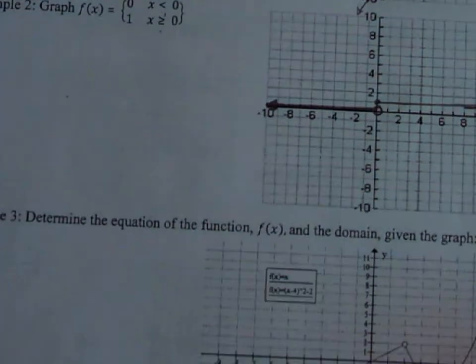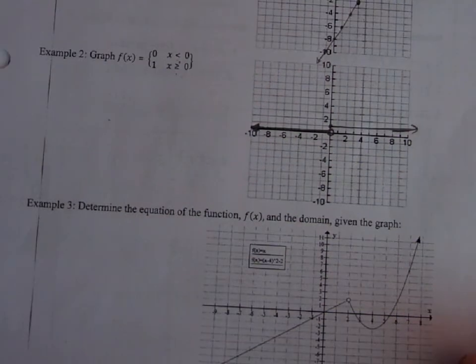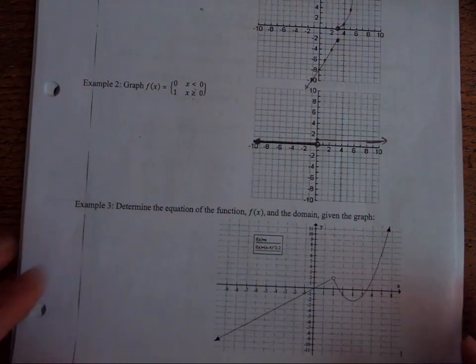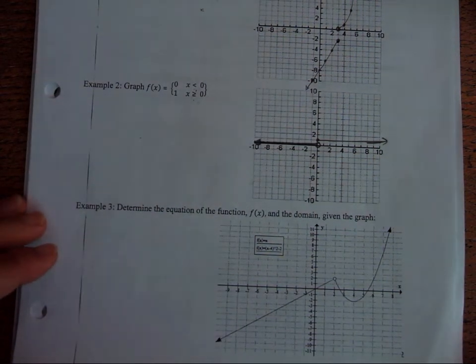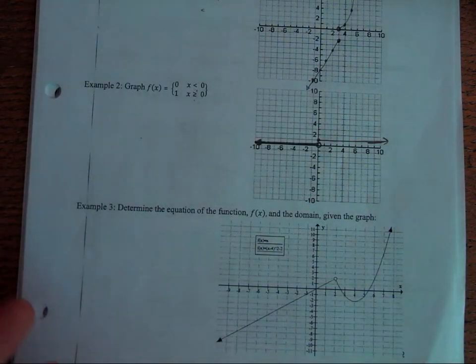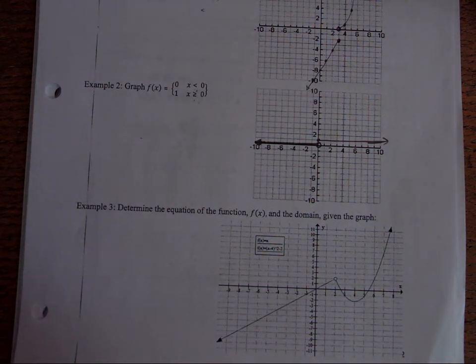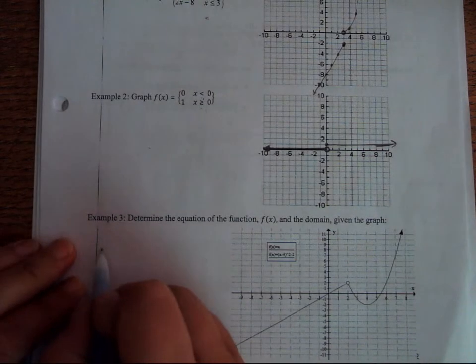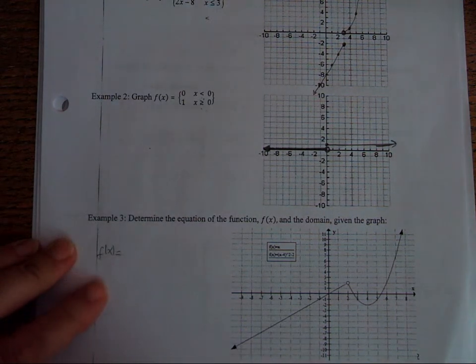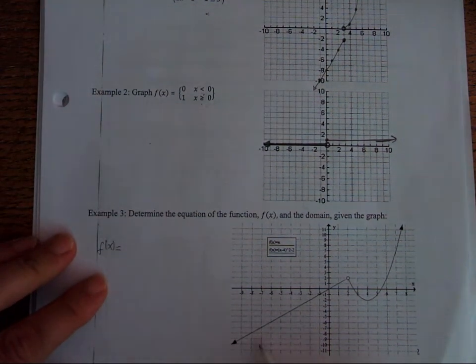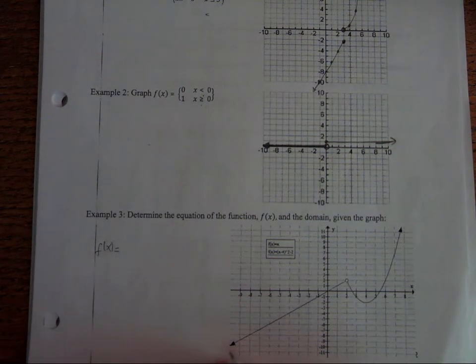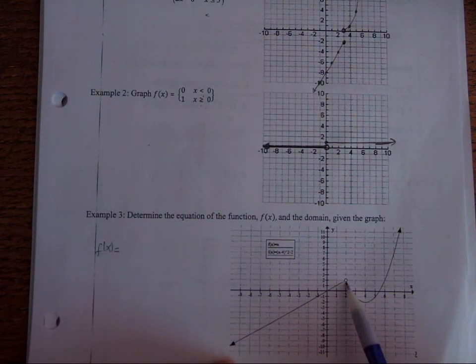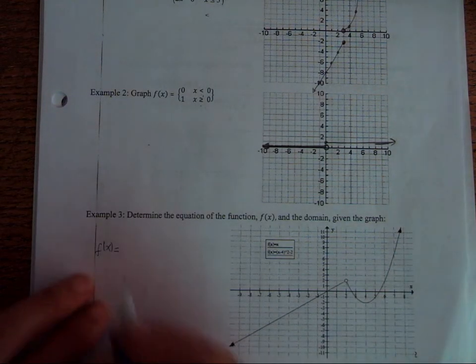The last question. Determine the equation of the function f of x and the domain given the graph. This time we are doing the opposite thing. You are given the graph and we are going to write the equation of the graph. So f of x. So how many pieces, different functions, do we see here? 2. There's a line up to 2, correct? And there's a parabola. Okay.